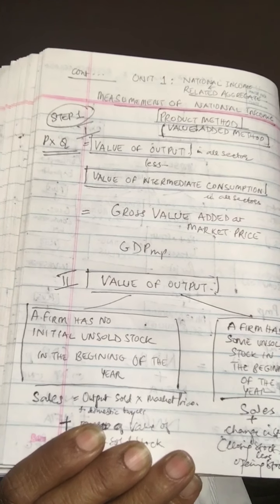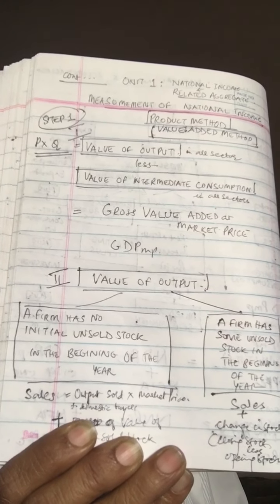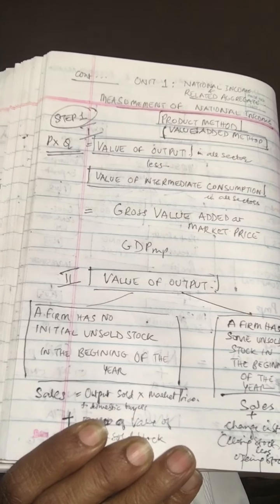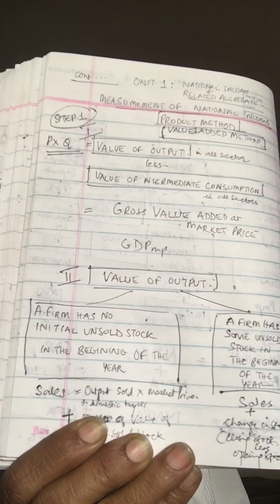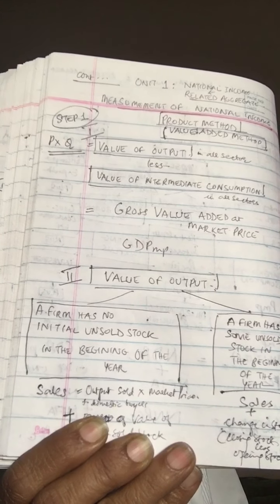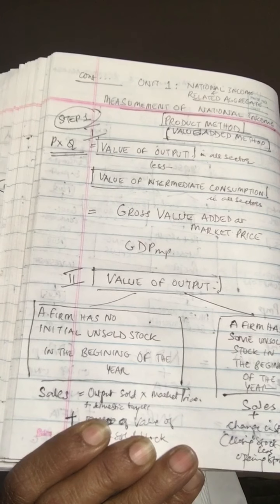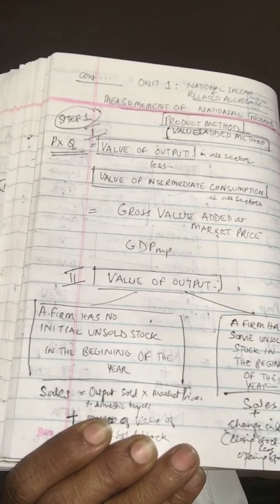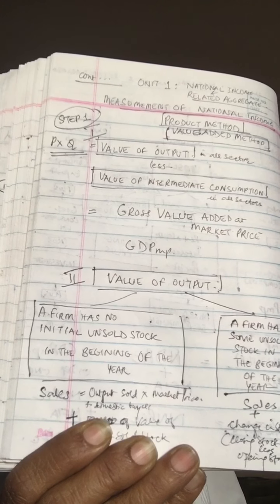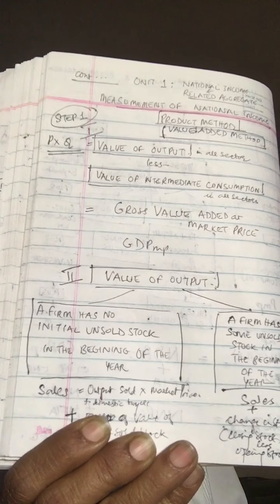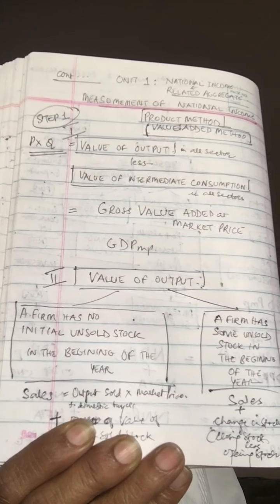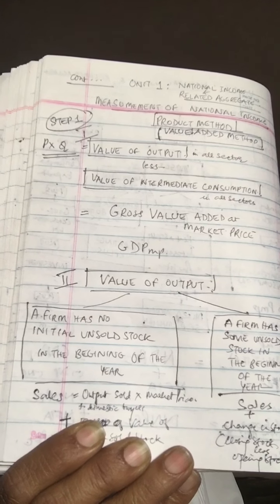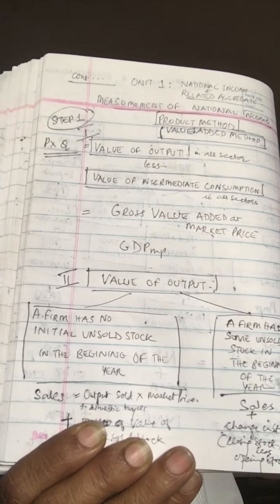So what is value of output? It is the market value of goods and services produced by a firm during an accounting year. So how do you calculate value of output? It is output produced in units into market price. If there is no stock, then you can find value of output just by output produced in units into market price.